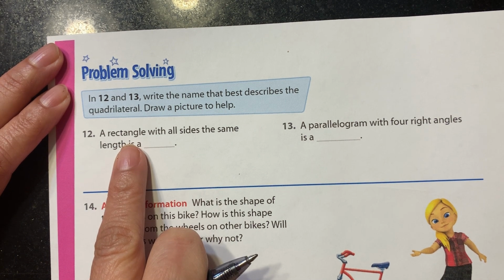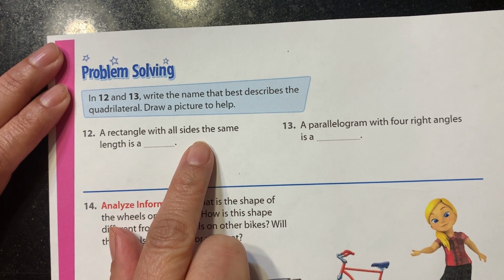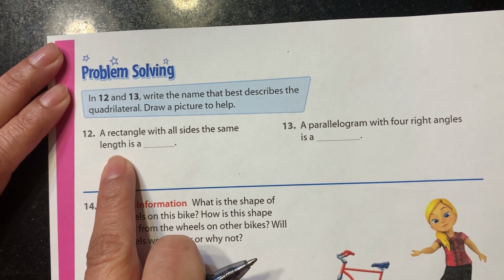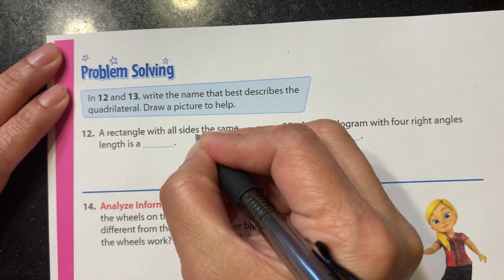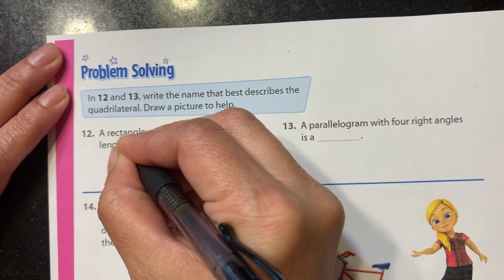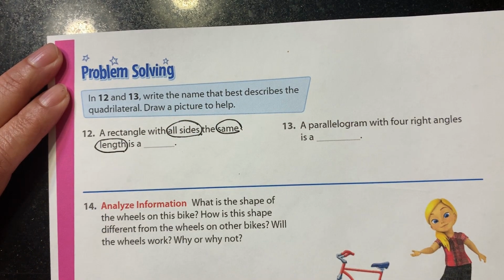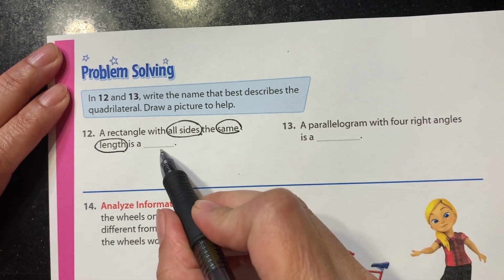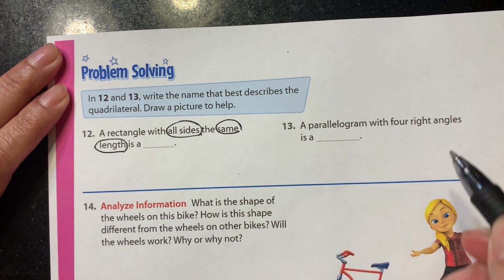Okay, the first one says a rectangle has all sides the same length. Now the key here says all the sides are the same. There is a special rectangle that has all sides the same. In other words, the one I mentioned earlier has all sides congruent. Write in the name right here. If it doesn't fit, you can write it underneath.